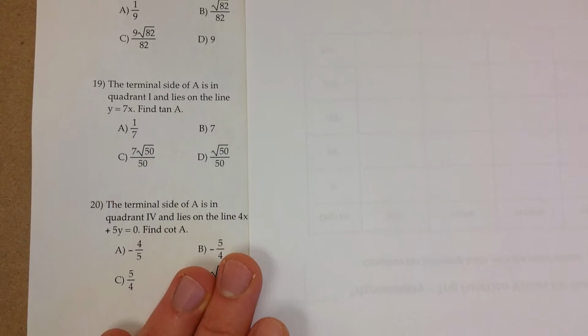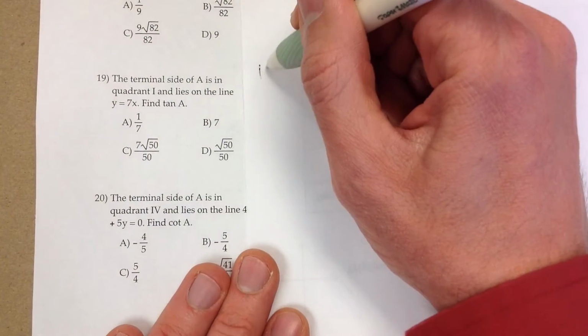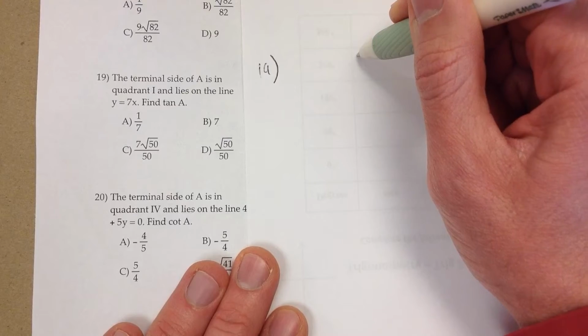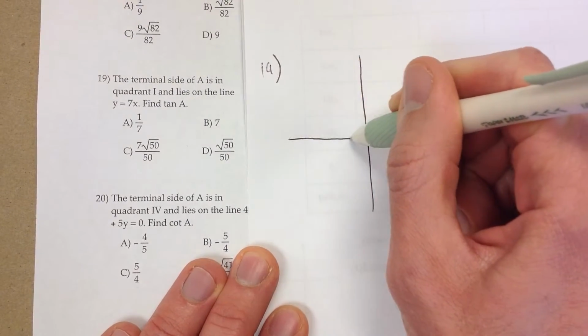Number 19 is very similar to number 18. Here's the deal. You just need an x and y coordinate. You do not need to graph it, but there's no problem with doing so. And I often will graph things to give myself a better understanding or to give my students a better understanding. And I'll do that here.